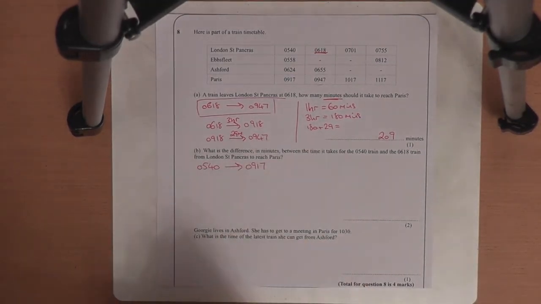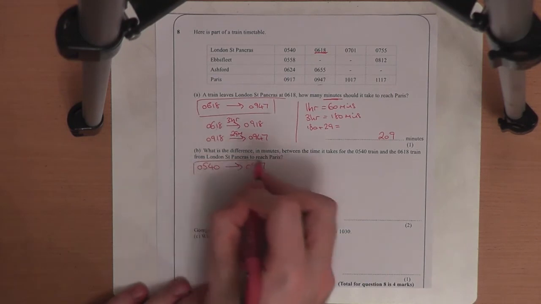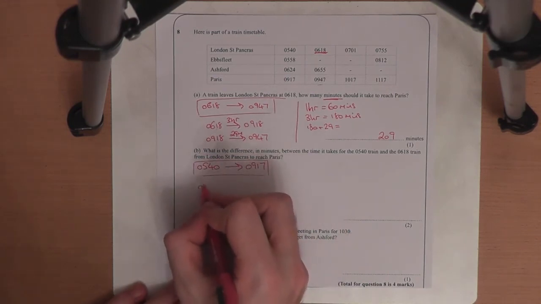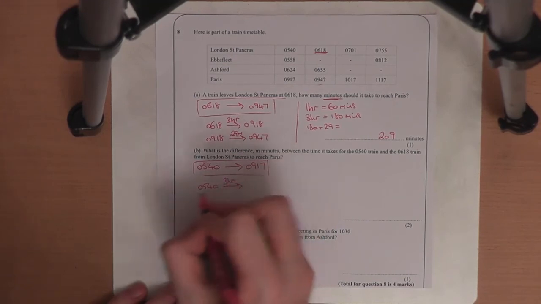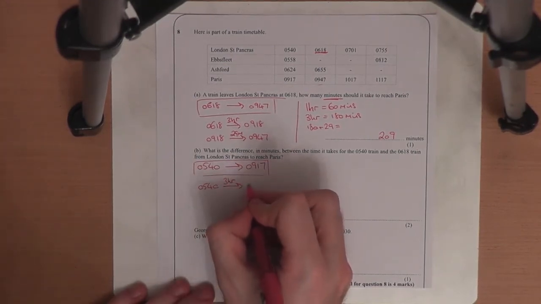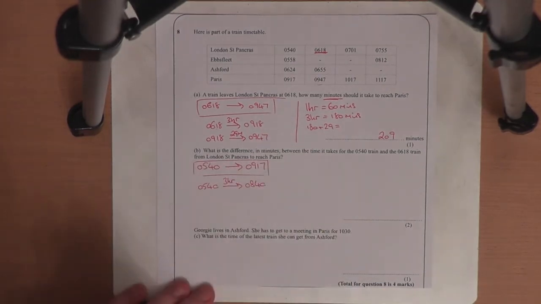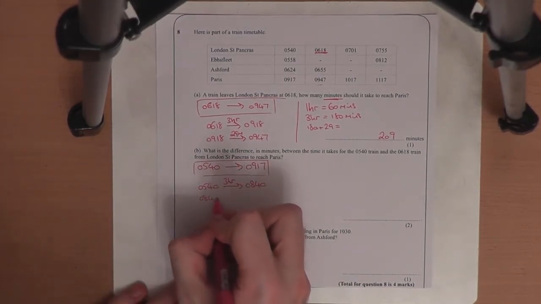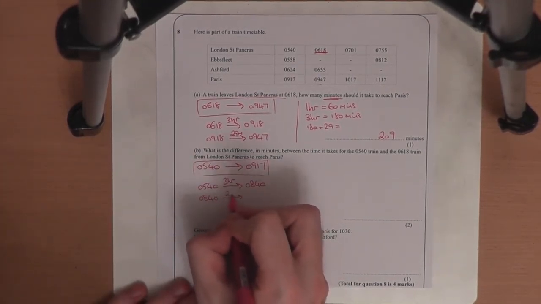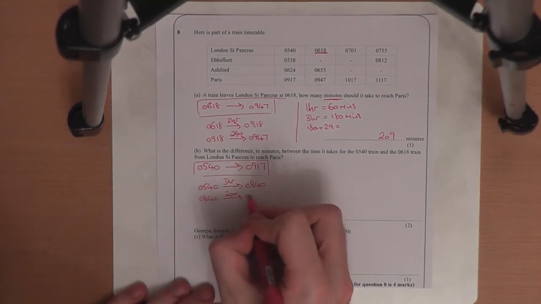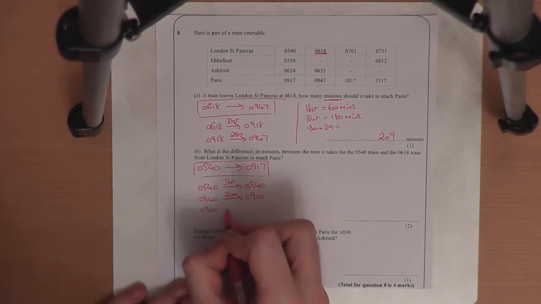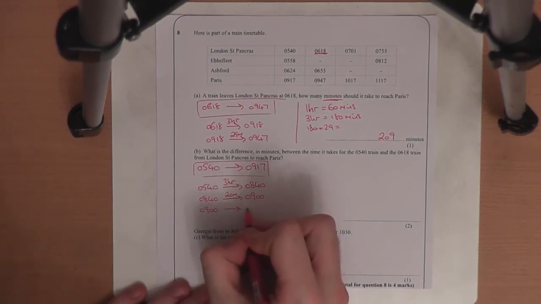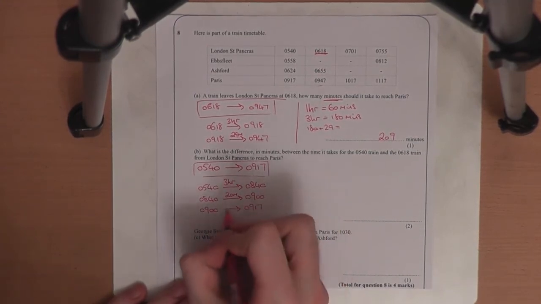Well, we could do the same thing again. We could go 0540, 3 hours on would take us to 0840. 20 minutes will take us to the hour, will take us to 0900, and then 17 minutes will take us to 0917.